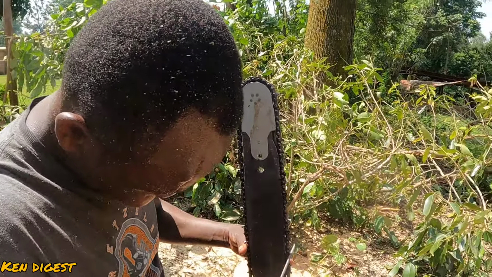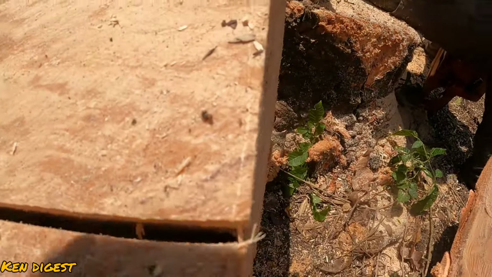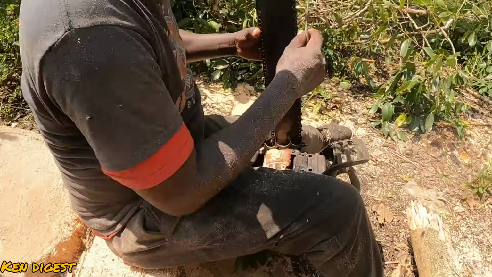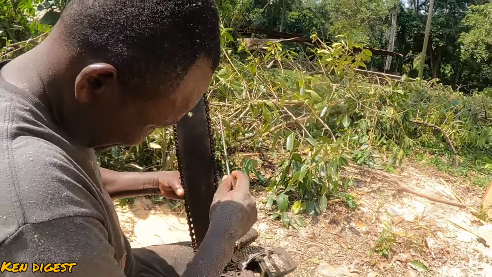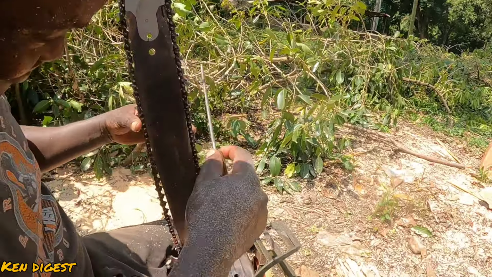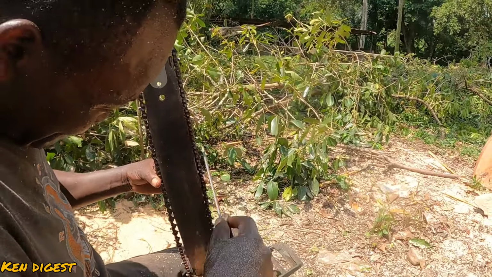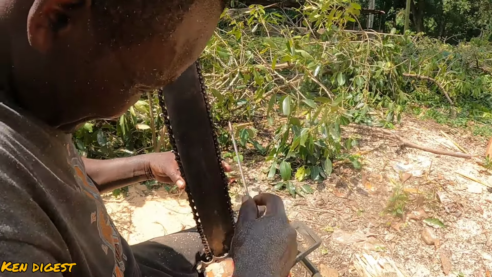Yeah, so guys, we are sharpening it because we found some nail. I showed you, it's almost you can't see it, in the middle of the log. We are sharpening the, how do they call it? The blades. Yeah, blades. Because he's saying the sharper the blades, the faster the work, and the less time you use energy.